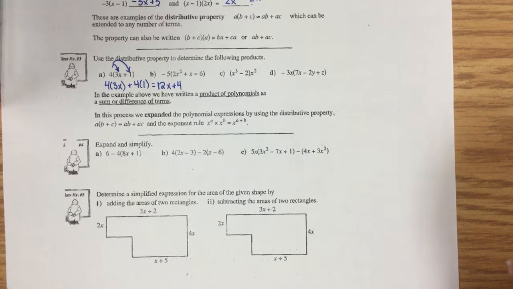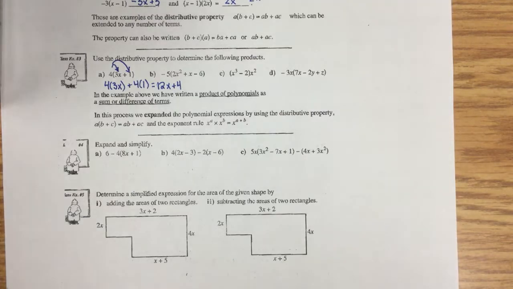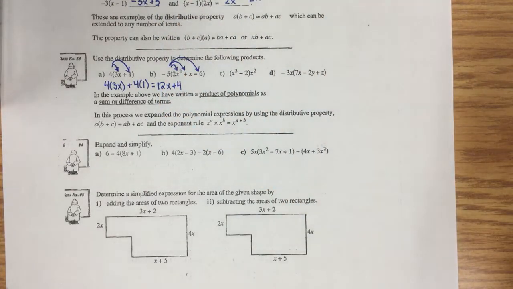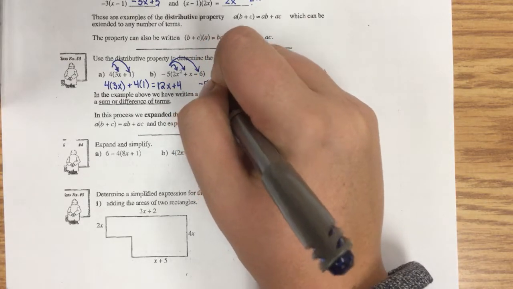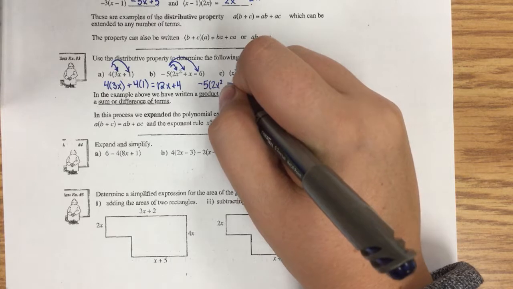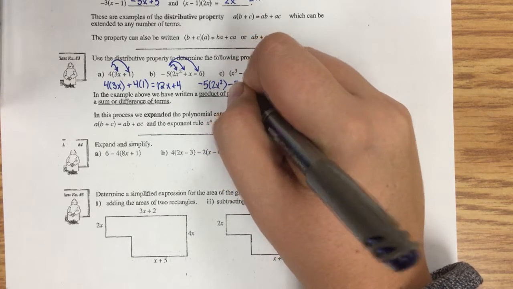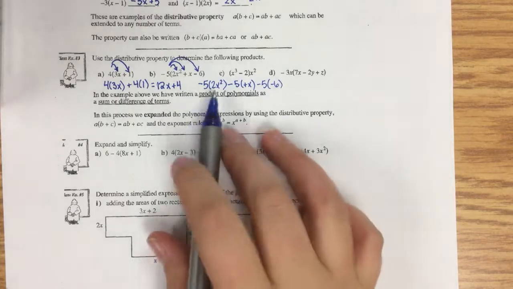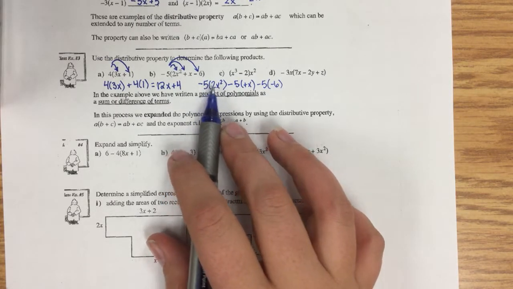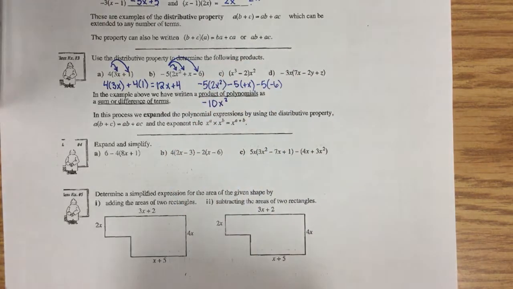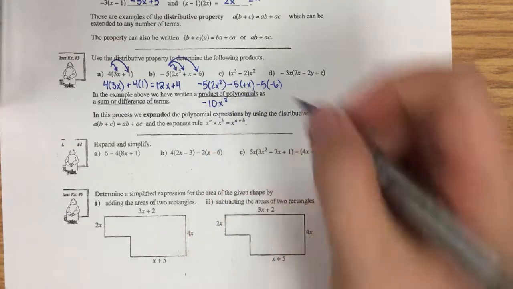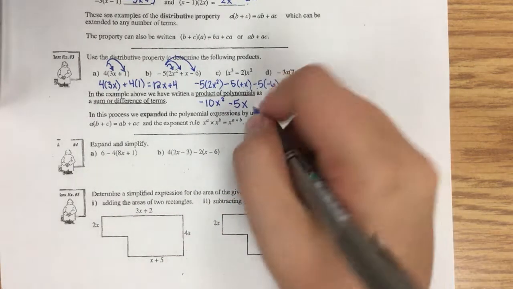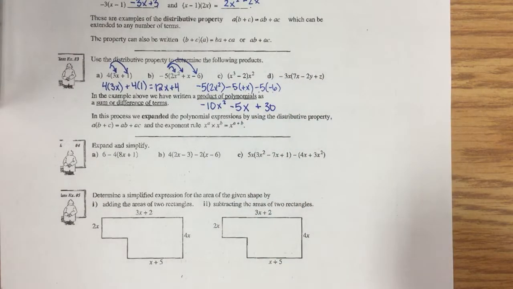In B, negative 5 times 2x squared plus x minus 6. The negative 5 needs to be shared or distributed with every term in that trinomial. If I write it the long way, negative 5 times 2x squared, plus negative 5 times a positive x, and negative 5 times negative 6. I go through, I multiply out. Negative 5 times 2x squared, well, negative 5 times 2 is a negative 10. That makes negative 10x squared. Negative 5 times positive 1x. Negative 5 times positive 1 is negative 5 with the x. And then negative 5 times negative 6 makes the positive 30.